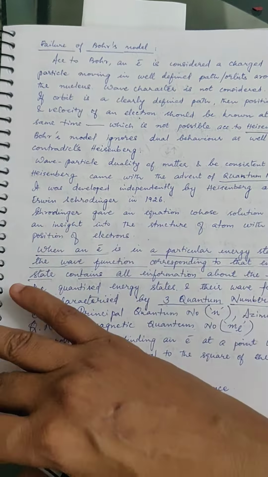How can you measure the velocity of the electron if you know the position? If you know the position, then how is it that you are not able to measure the velocity of the electron? So the aspect of Heisenberg was considered a major factor, and this was one big reason why Bohr's model failed.